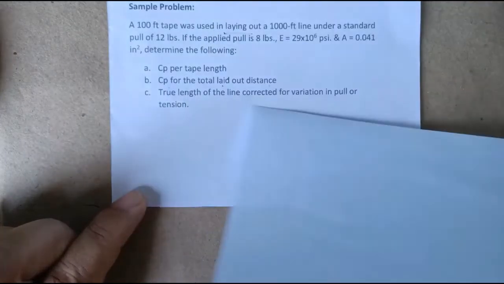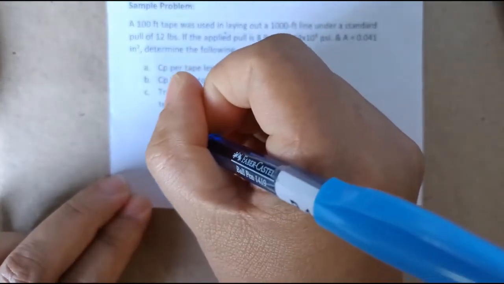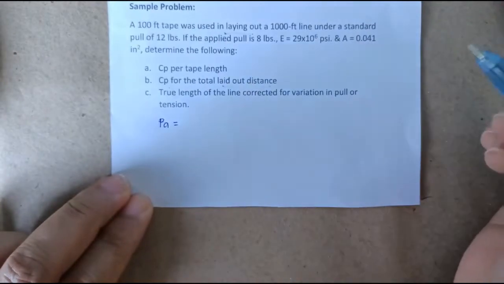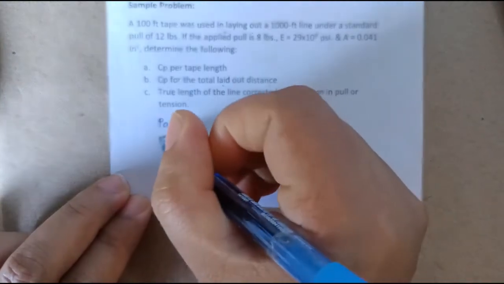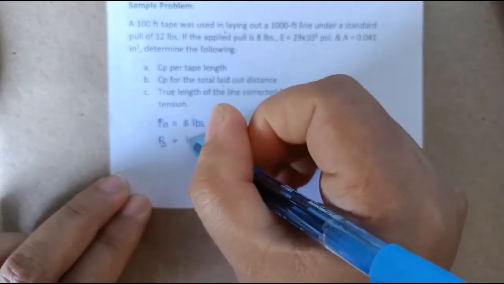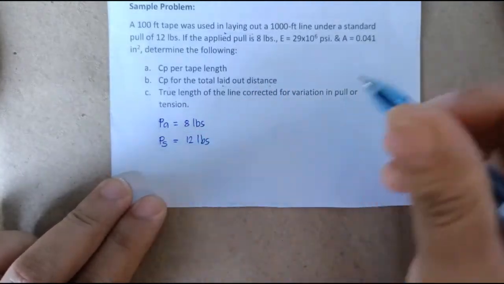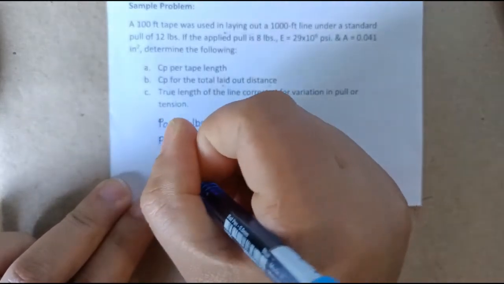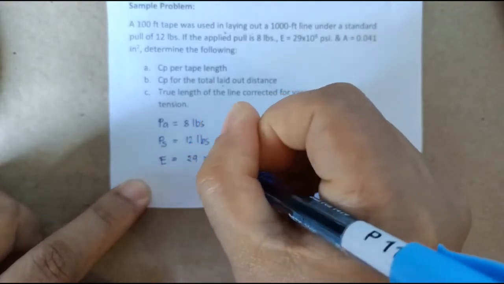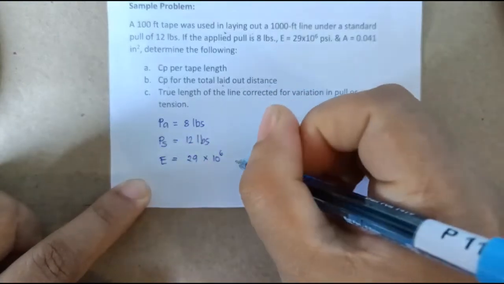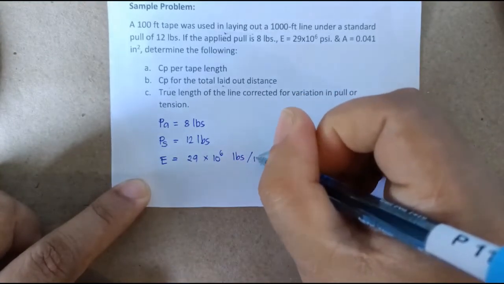Okay, so the problem gave us the PA, which is the actual pull, to be 8 pounds. It also gave us the standard pull, which is 12 pounds. And the E, or the modulus of elasticity, which is 29 times 10 to the power of 6 pounds per square inch.